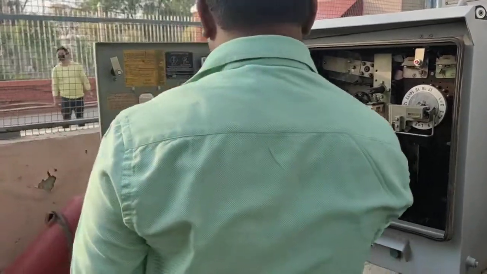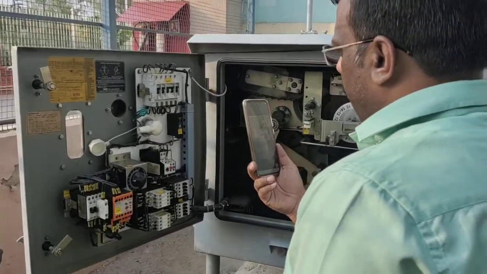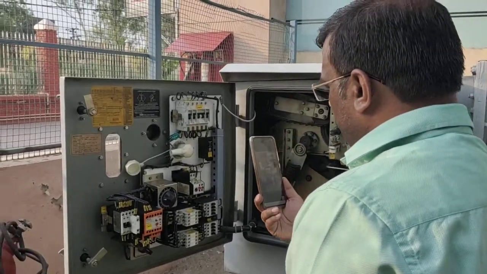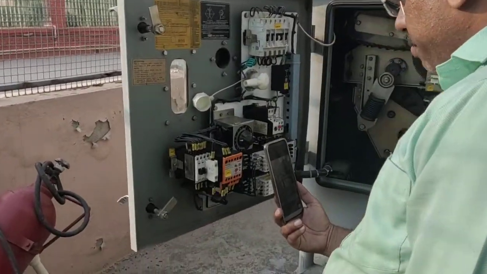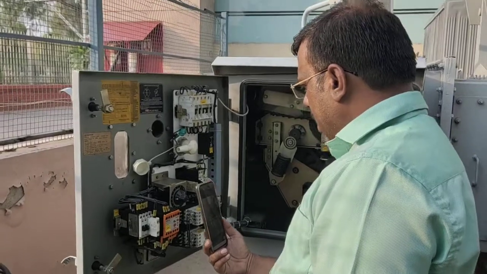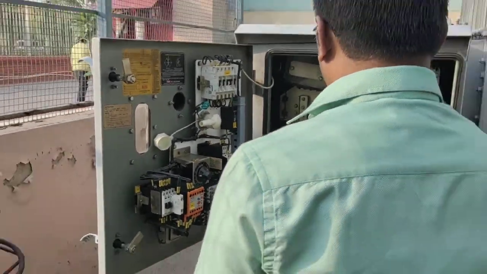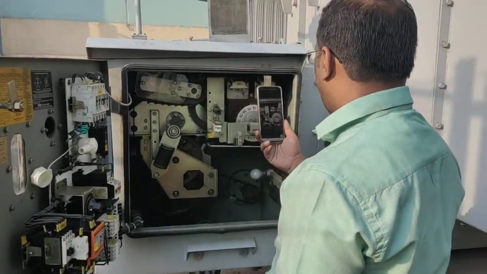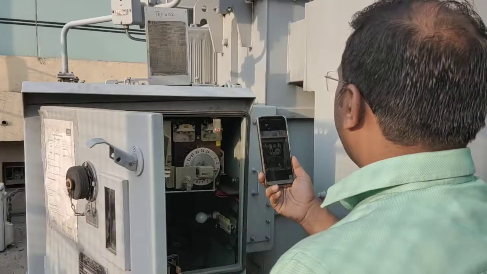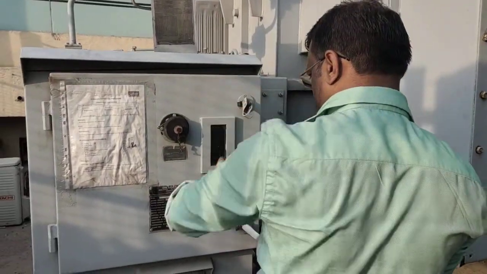So these will be the controllers for the internal purpose of doing the phase preventer, that is a single phase preventer. And these are all the contactors which give the command from the RTCC side, and accordingly this OLTC works. Fine.